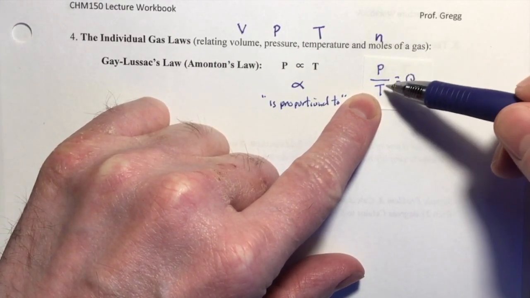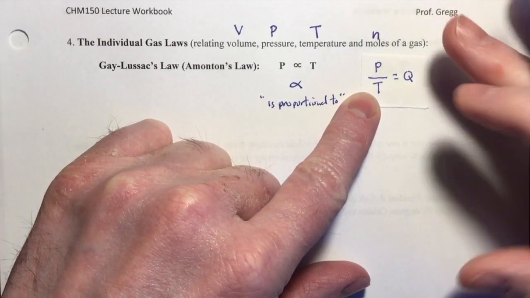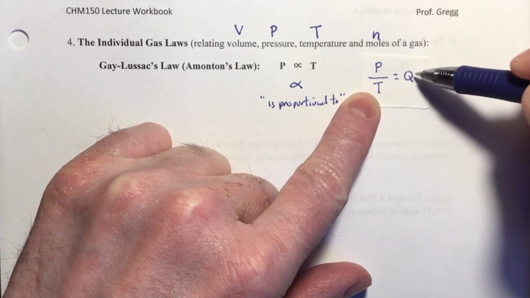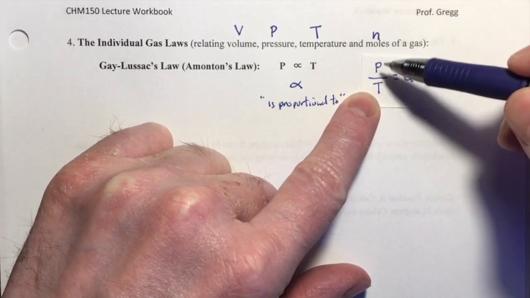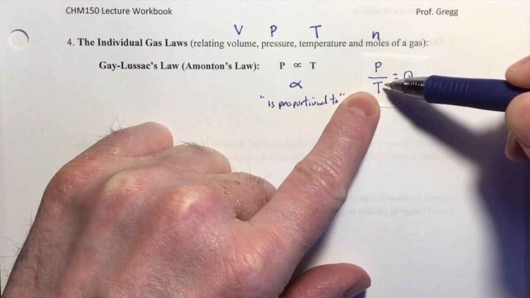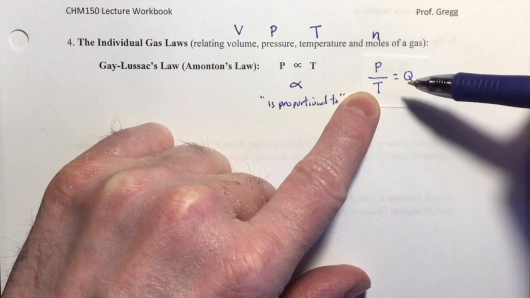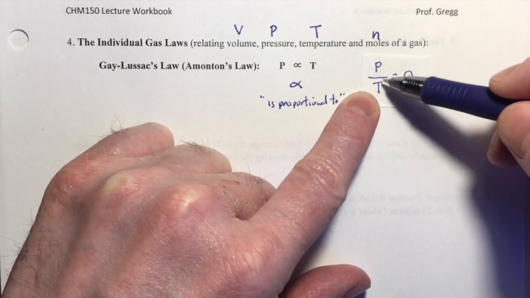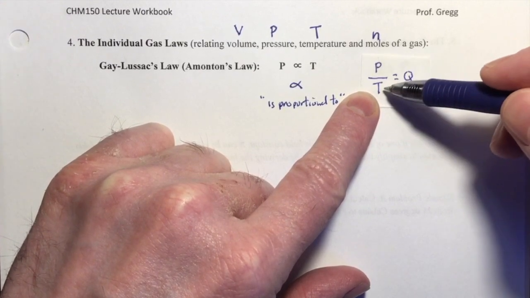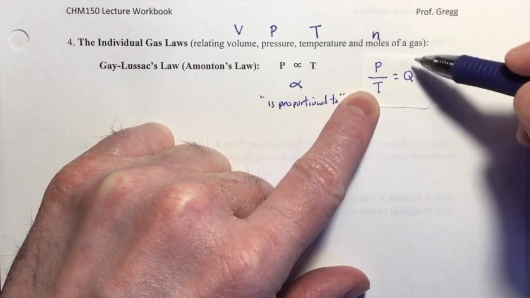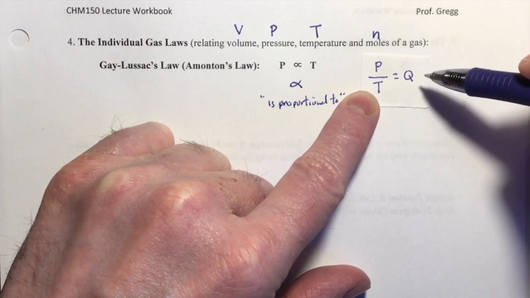You notice that if this Q is a number, some constant, then as pressure increases, the numerator increases, so the denominator has to increase as well. So pressure and temperature are directly proportional to each other. As one increases, the other has to increase in order to keep this constant constant.